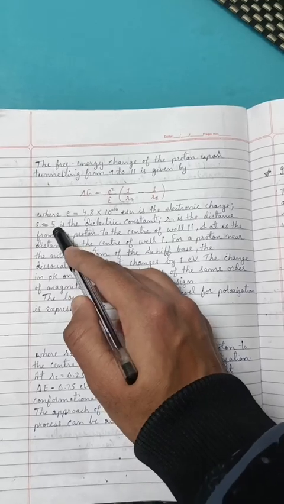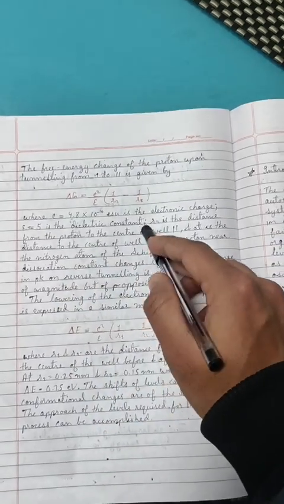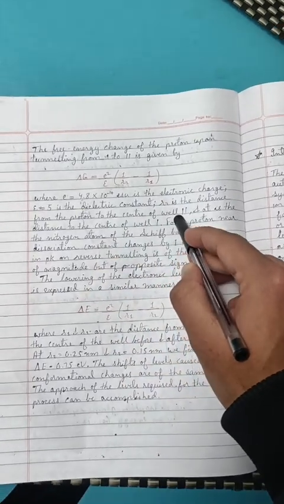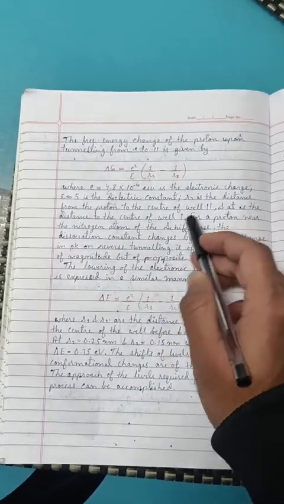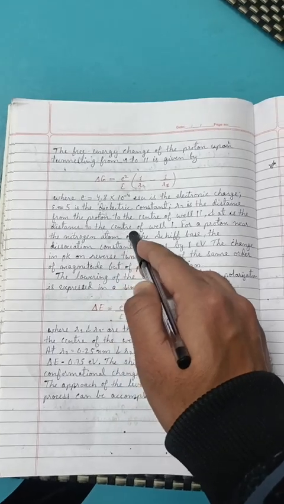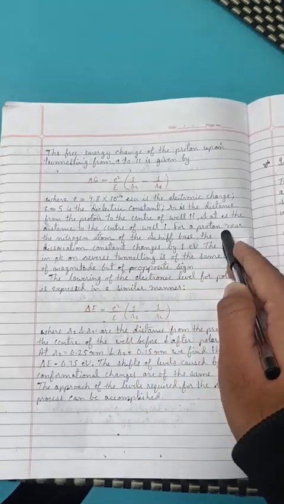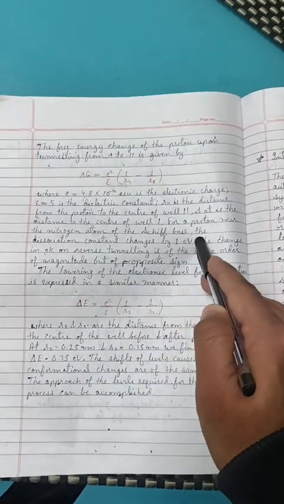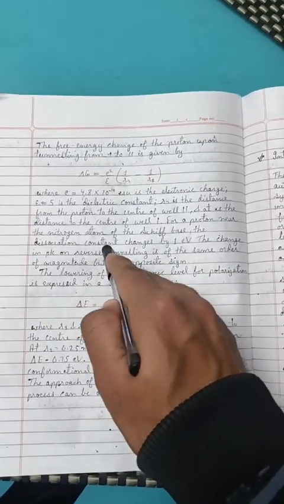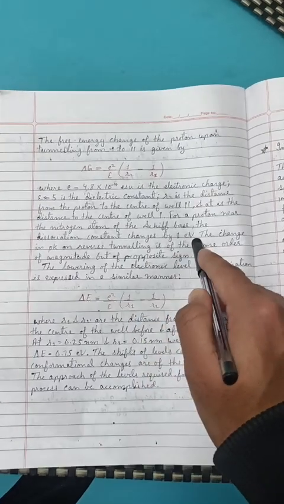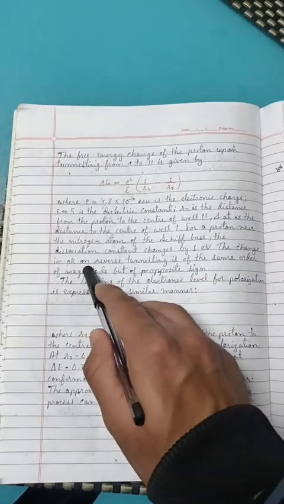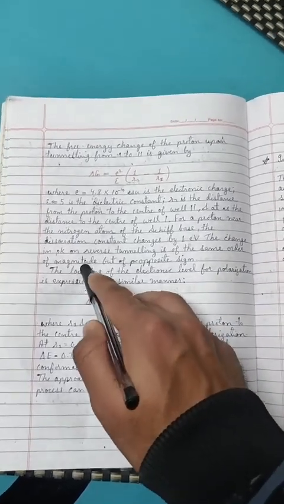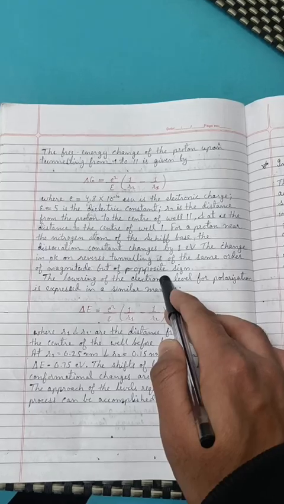Epsilon equal to 5 is the dielectric constant, where R2 is the distance from the proton to the center of well second, and R1 is the distance to the center of well 1. For a proton near the nitrogen atom of the Schiff base, the dissociation constant changes by 1 to 2 eV. This change in pK on reverse tunneling is of the same order of magnitude but of opposite sign.